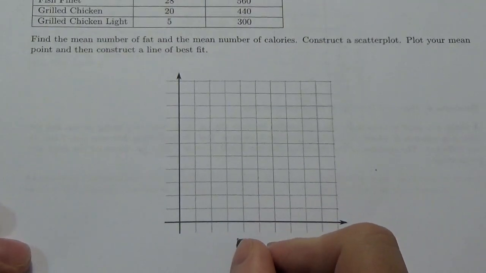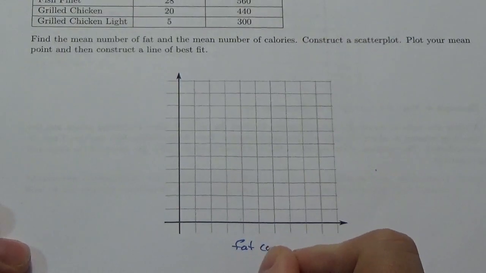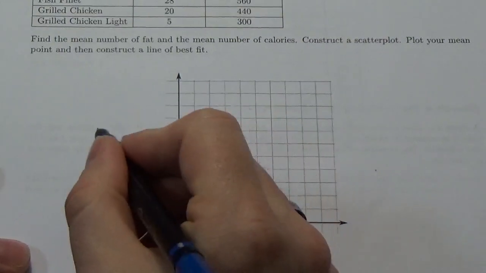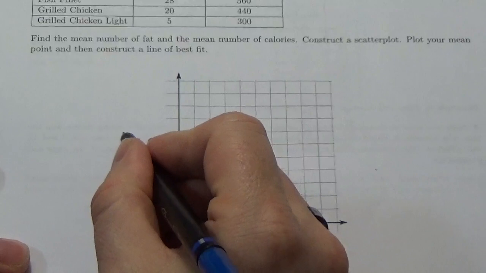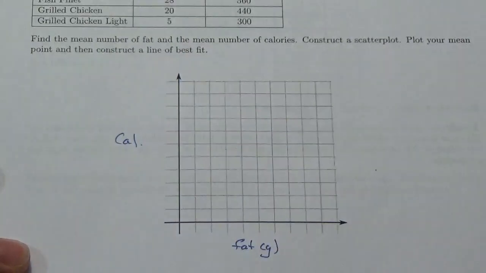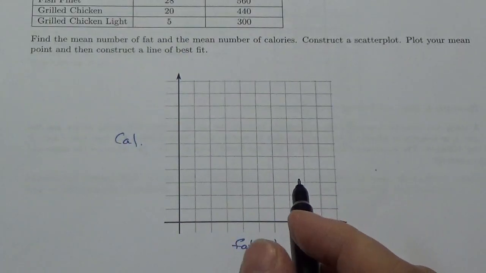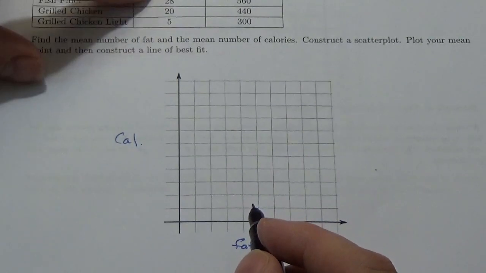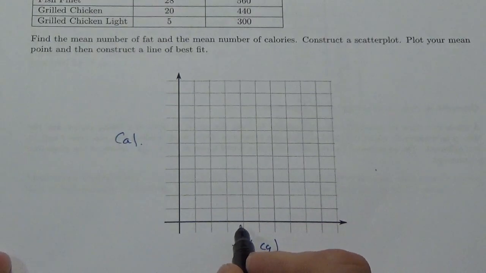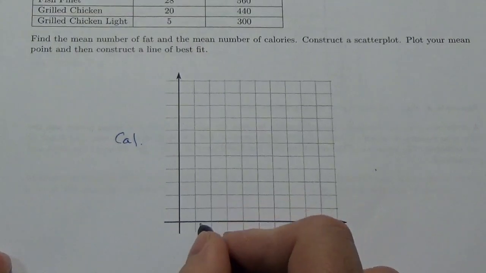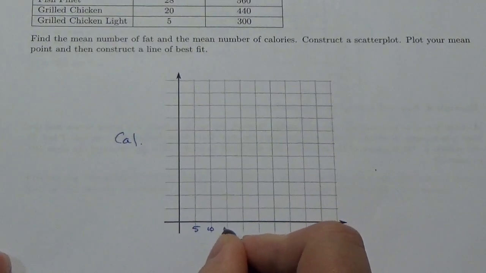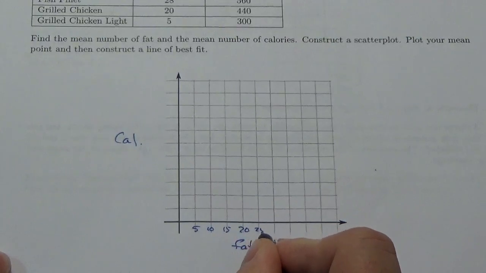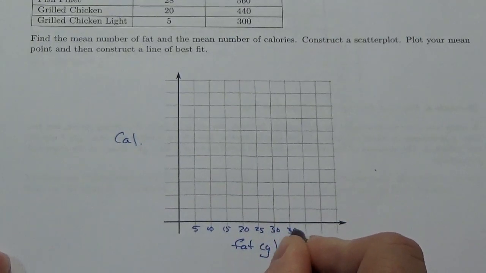And so we're going to put fat in grams, and then we'll put calories over here. For our fat in grams, what should we go up by here? What's the largest value? Looks like 34, so we go up by 5s here: 5, 10, 15, 20, 25, 30, 35, 40.